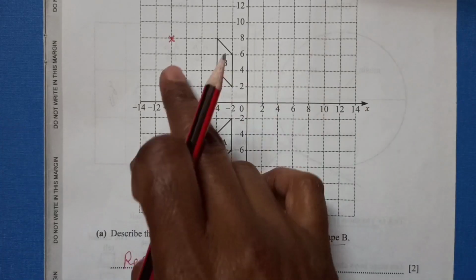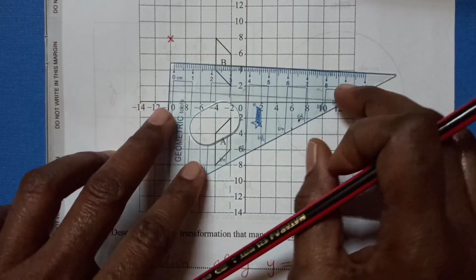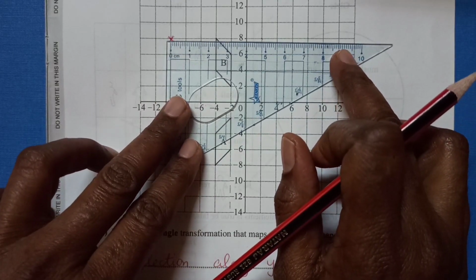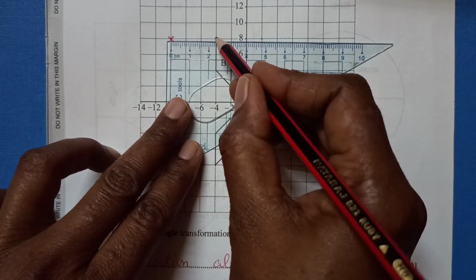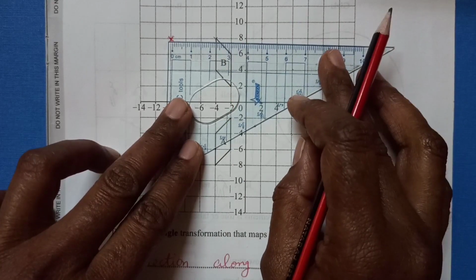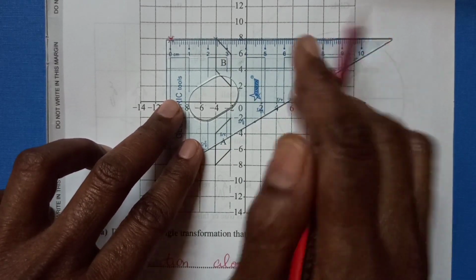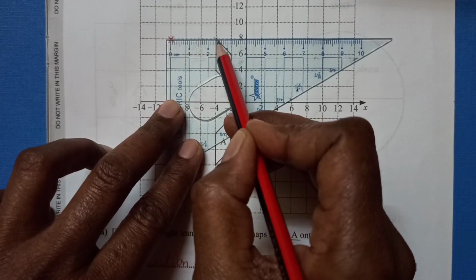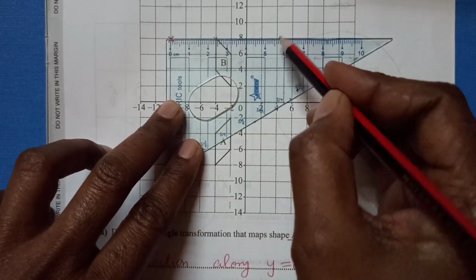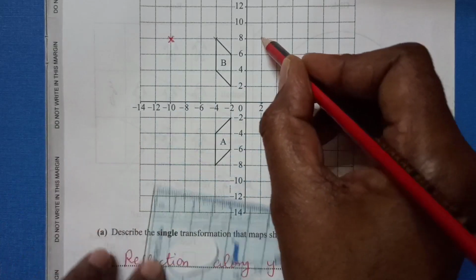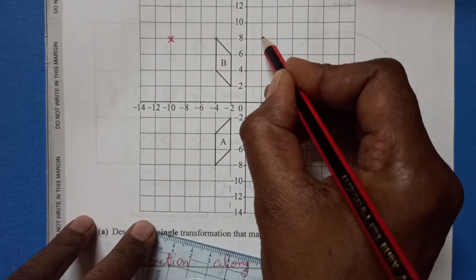But according to this, this is the center here. So we can take any corner. I'm taking this corner here. This is a distance of approximately 2.5. So 2.5, the double is 5. So this will be the point here. So this corner is coming to this point.